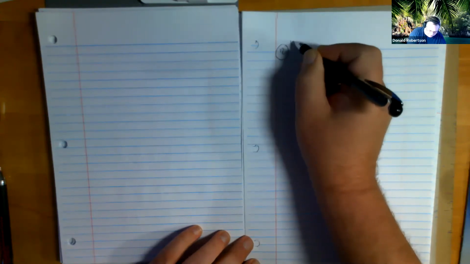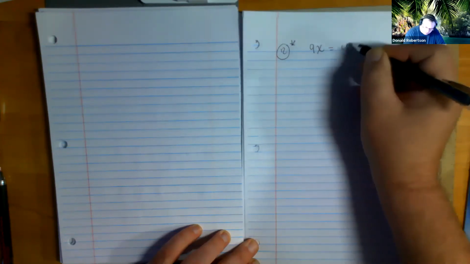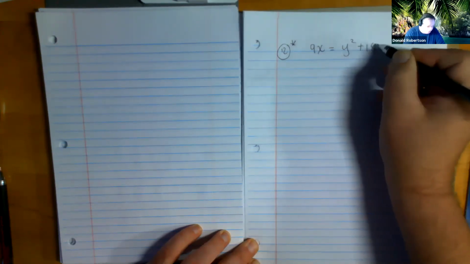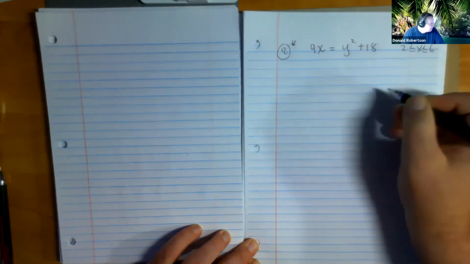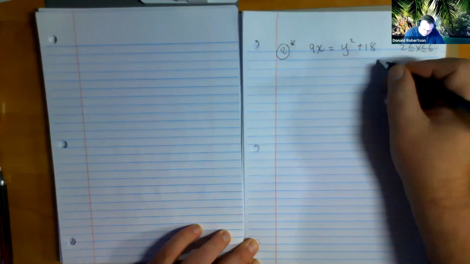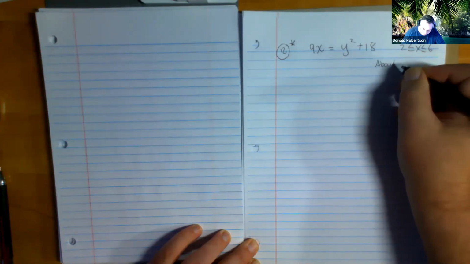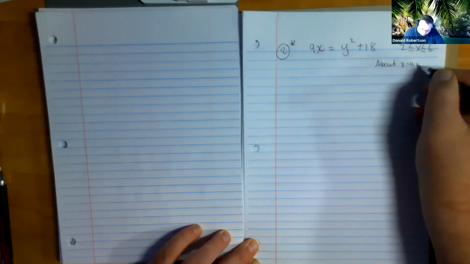This is question 12. 9x equals y squared plus 18, and this is going to be rotated about the x-axis.